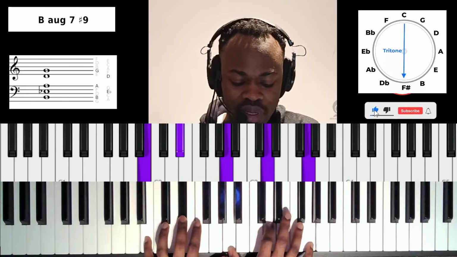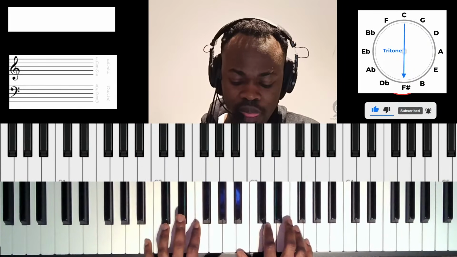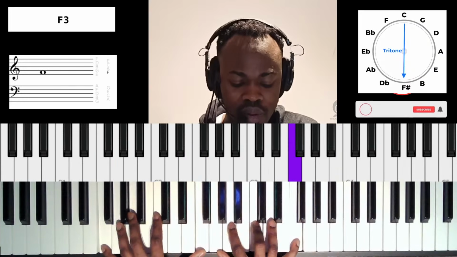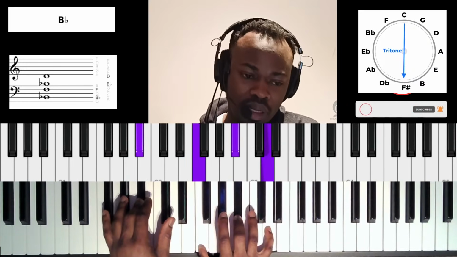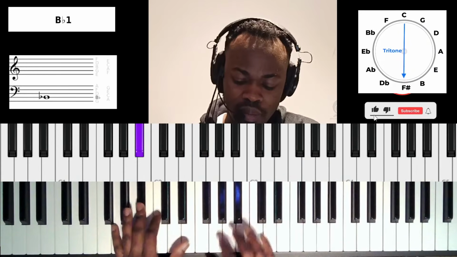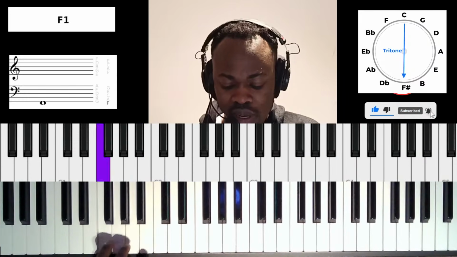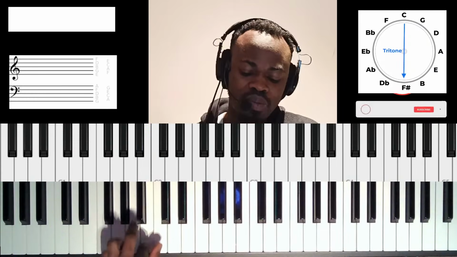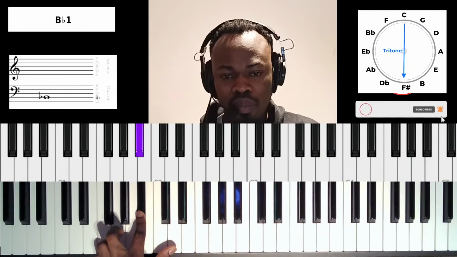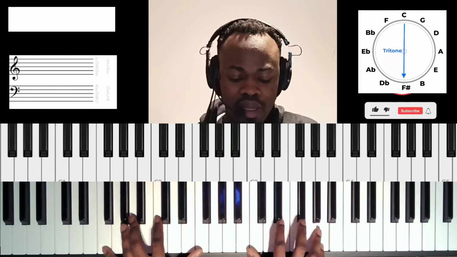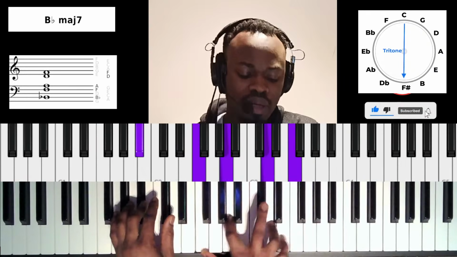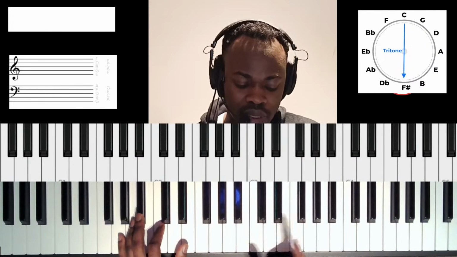Why did we move from here to the 4? Because you can do, okay, from the 1 to 4, but the tritone substitution of the 1 is this one, so we can move from here to the 4 instead of from 1 to the 4. So now we play it this way.